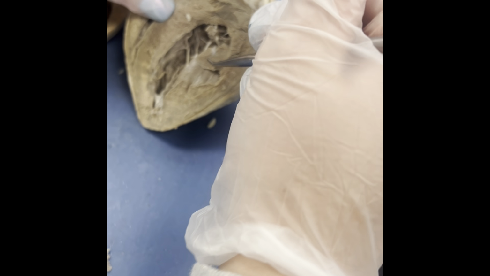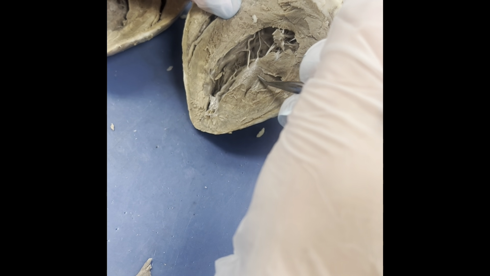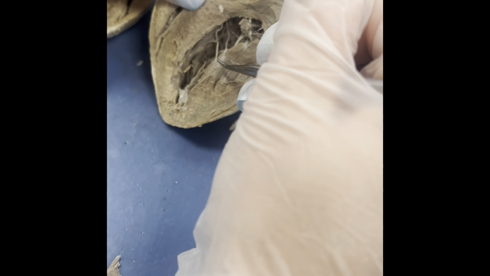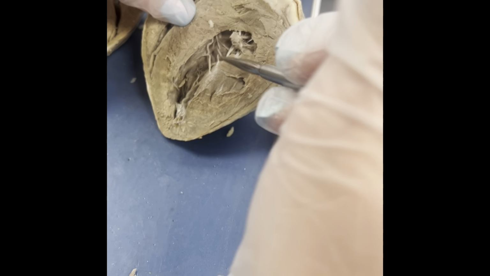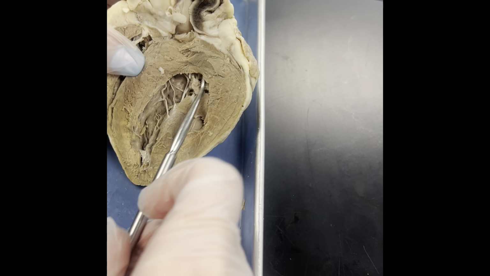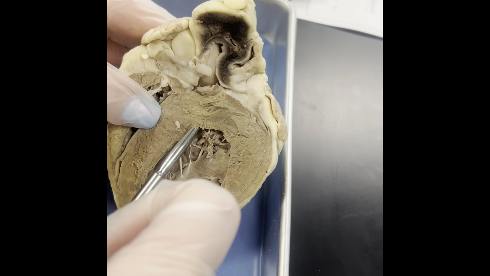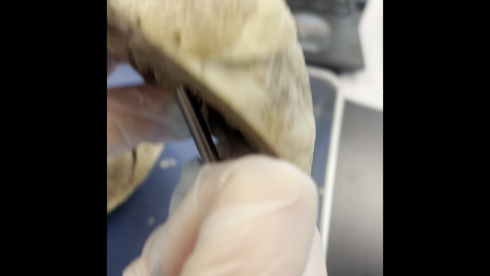And then it goes into the left ventricle, which is like this area right around here. And the left ventricle pumps freshly oxygenated blood through the aorta. And then it goes through the aortic valve, which is right around here. And you can see that it goes through up here.